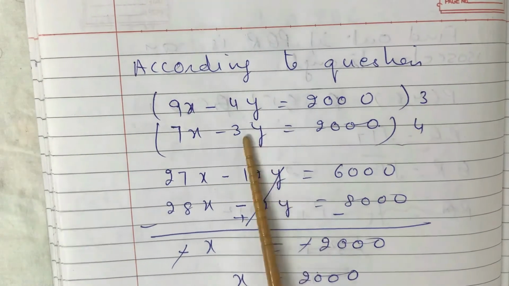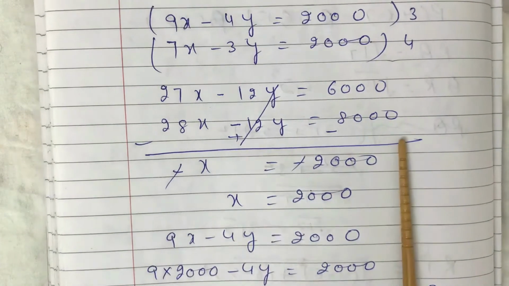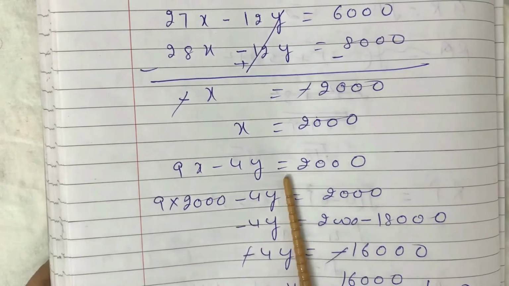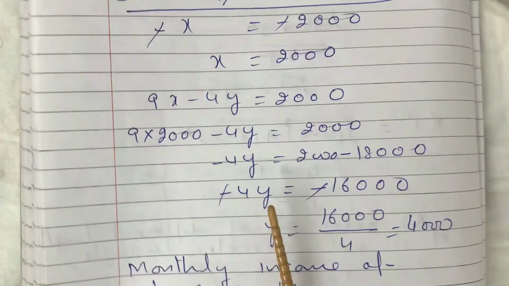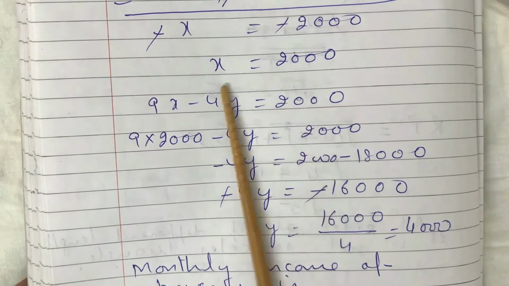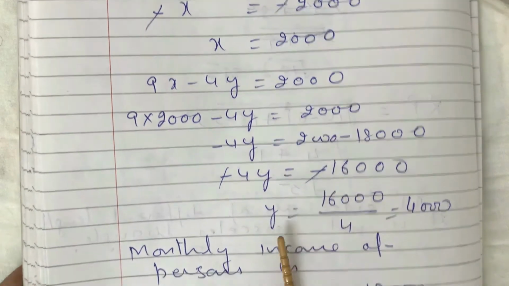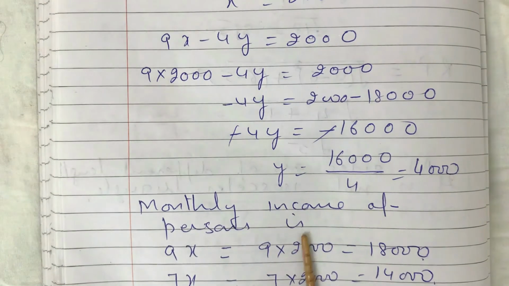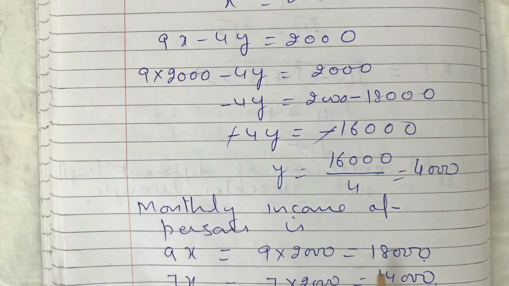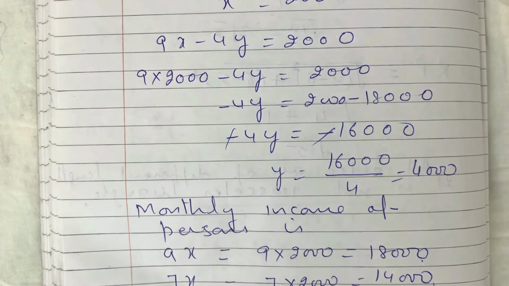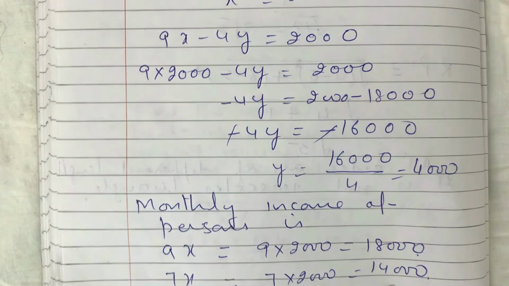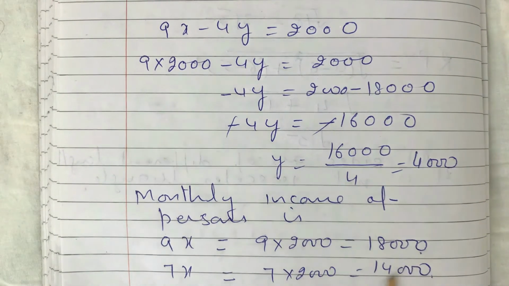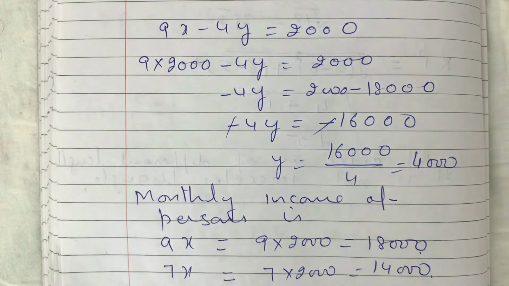Multiply this with 3, multiply this with 4. I'll get this. So value of x will come out to be 2000. 9x minus 4y is equal to 2000. Find the value of y after substituting value of x in the equation. I'll get value of y 4000. So monthly income of the person is 9x, that is 18,000, and 7x, that is 14,000. So one is getting 18,000, the other one is getting 14,000.